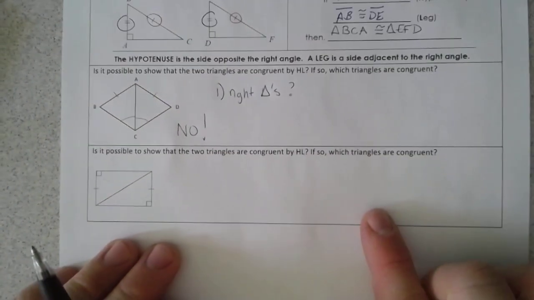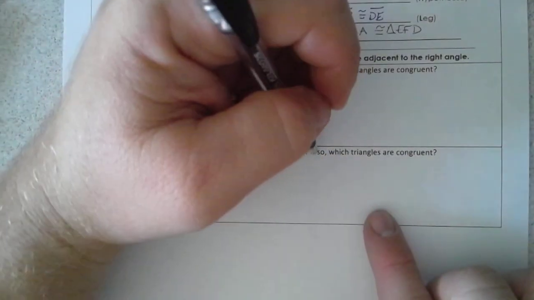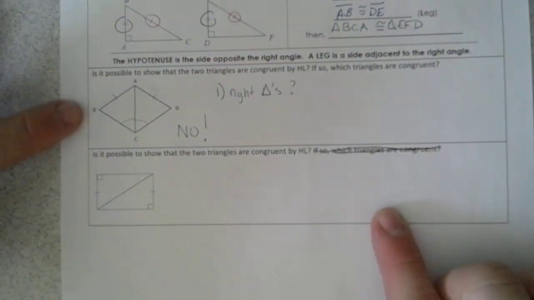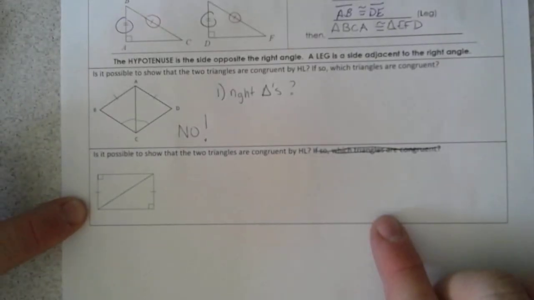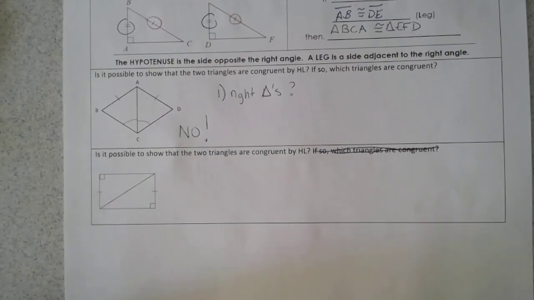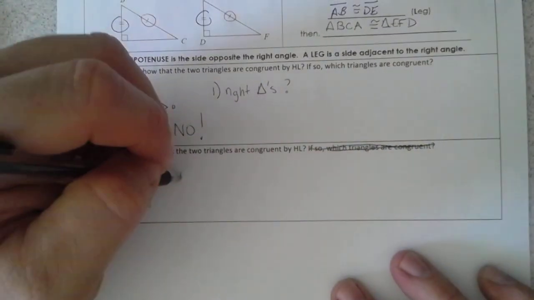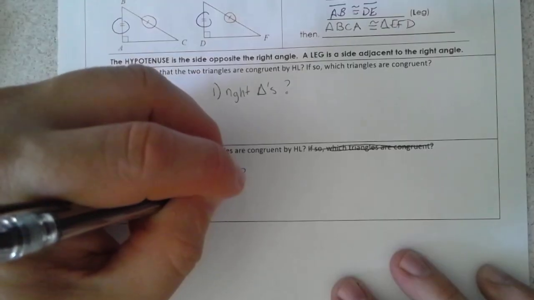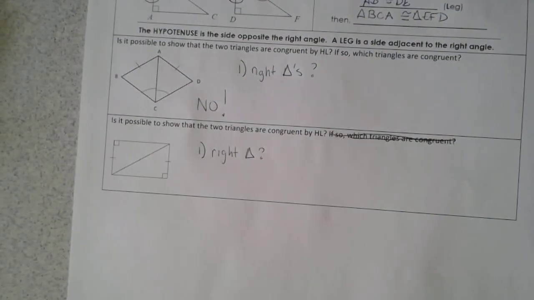Let's do the same thing here, except it says, if so, which triangles are congruent? See how there's no letters on this one, so I'm not going to worry about that. Is it possible to show that these two triangles are congruent by hypotenuse leg? So the question is, do I have right triangles? Yeah, I do.